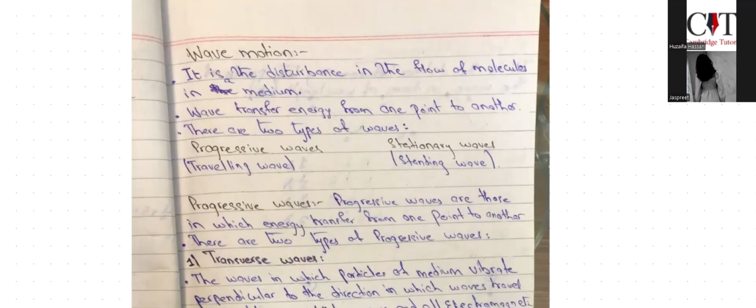Stationary wave is a whole different topic we will study later. For now, we will study progressive wave first. Progressive waves are the traveling waves, which have crest and trough as well. And let's read about progressive waves now.